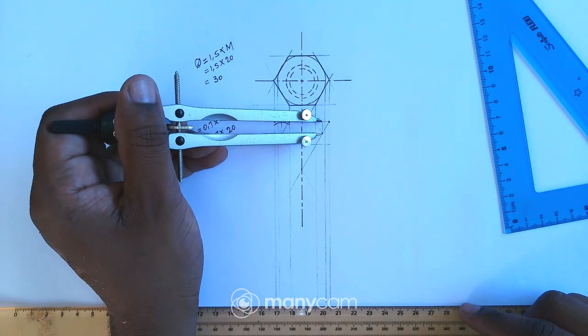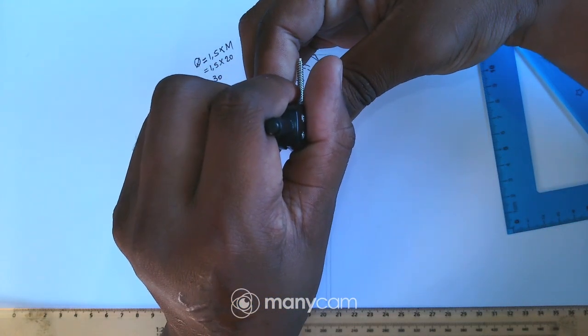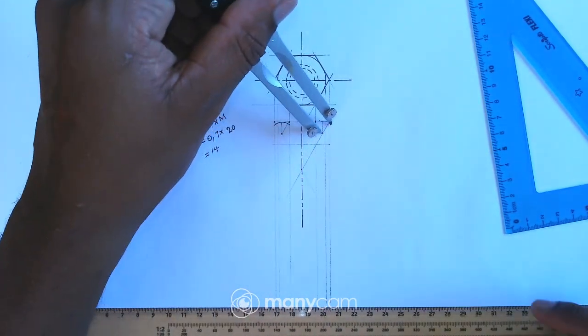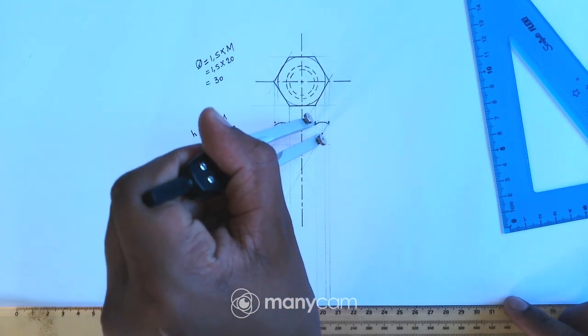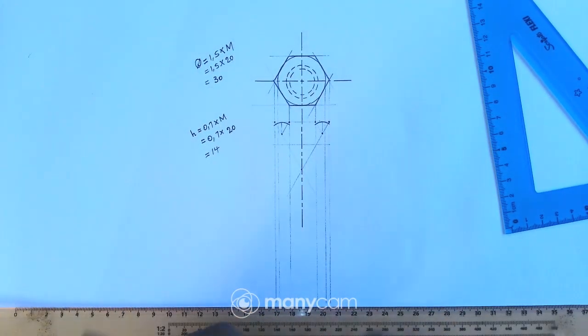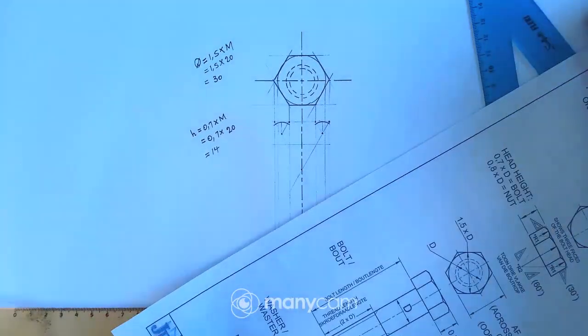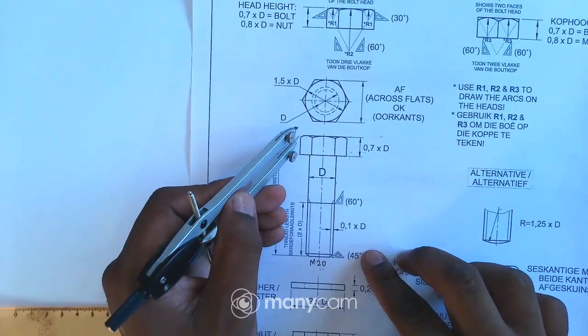And then this side as well, put my compass there to this point there, and then I draw what? An arc like that. Okay, now I have to draw the arc in the middle, and as you can see, obviously from this front view I have 1, 2, 3 arcs.